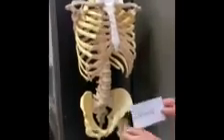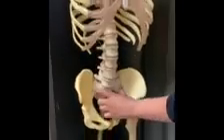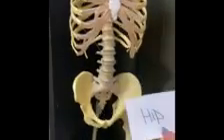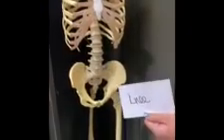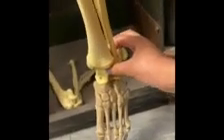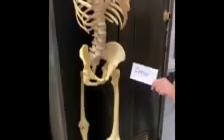The sacroiliac is right here. The pelvic symphysis is right here. The hip joint is between the pelvis and the femur. The knee joint is between the femur and the tibia. The tibiofibular joint is right here. The ankle joint is right here between the tibia and the fibula. The patella is right here. This is a femur.